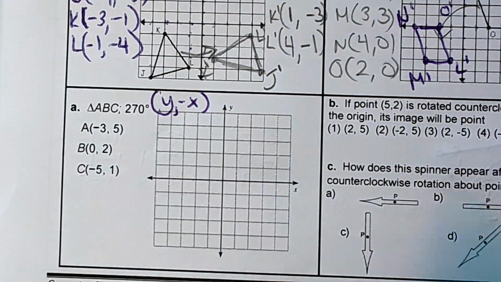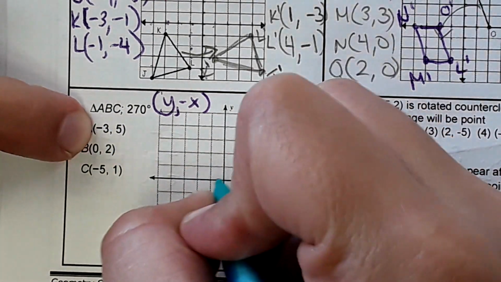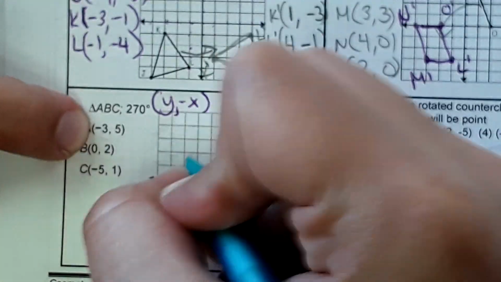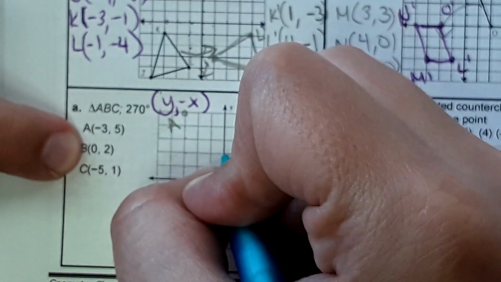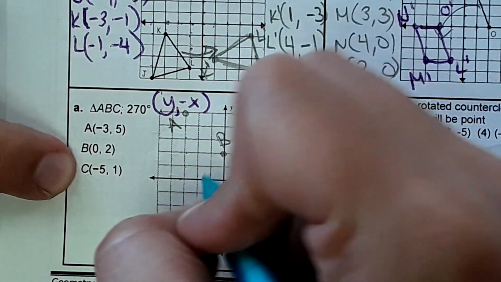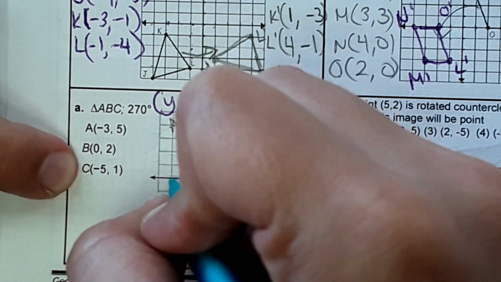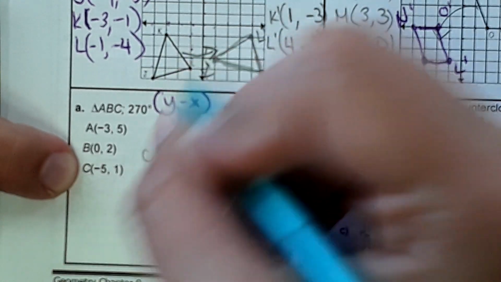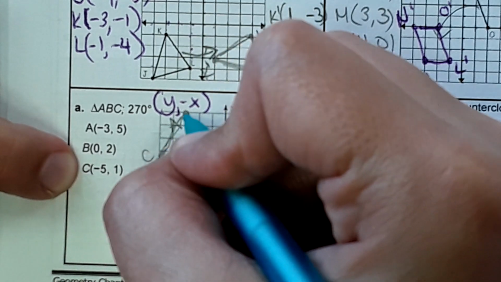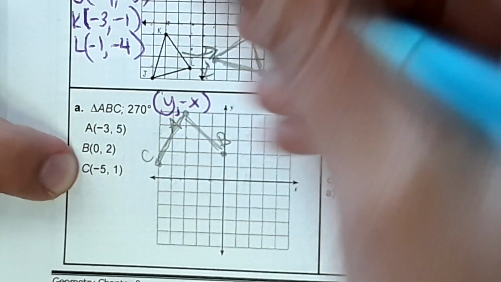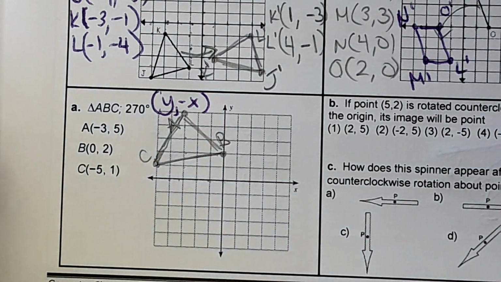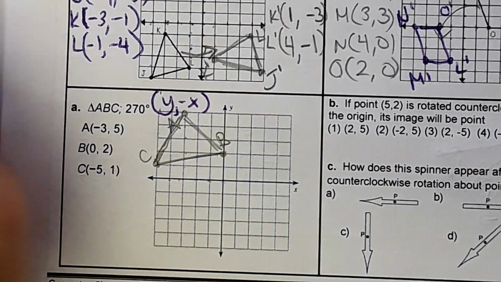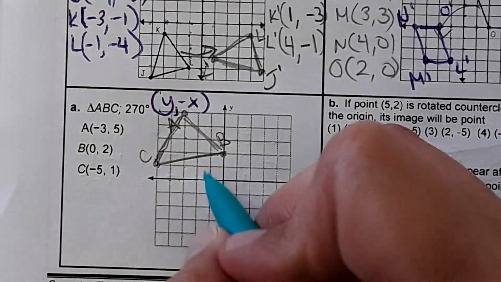And then I'm going to plot the originals. Originals in a 270-degree rotation would be like 3 turns.